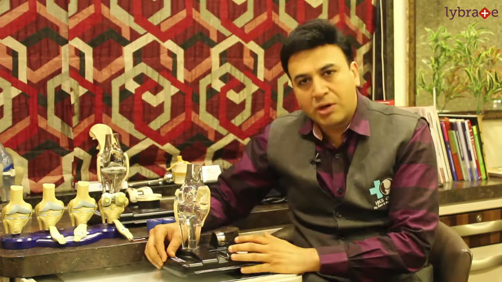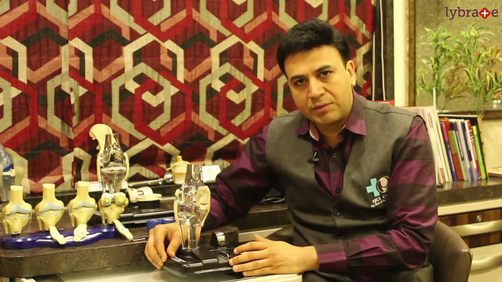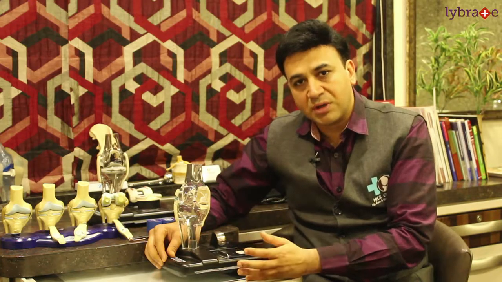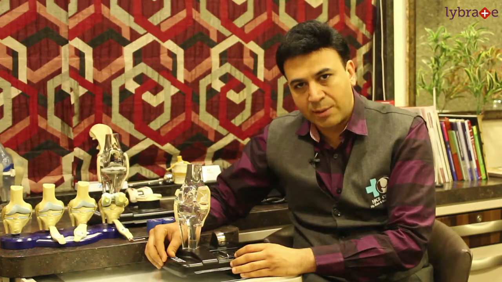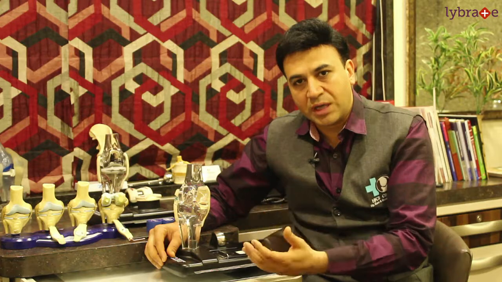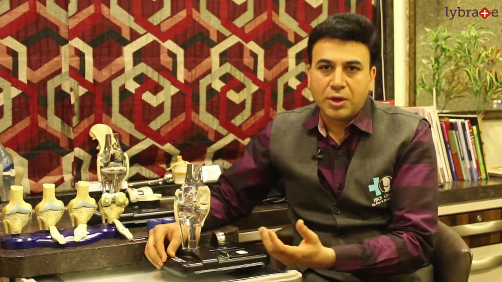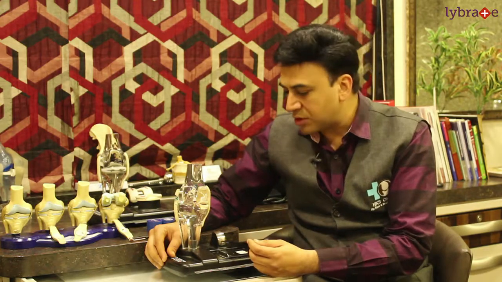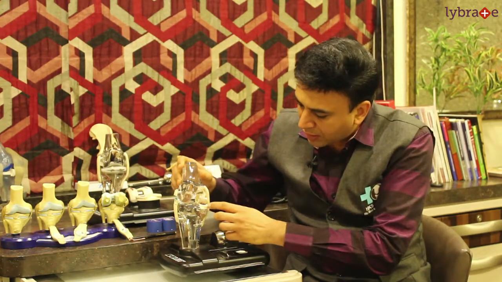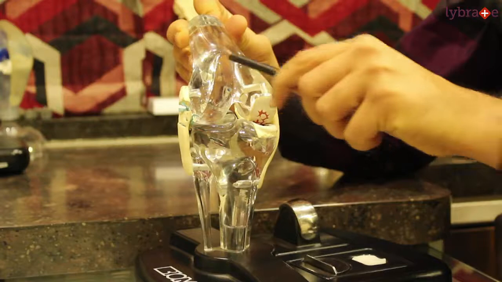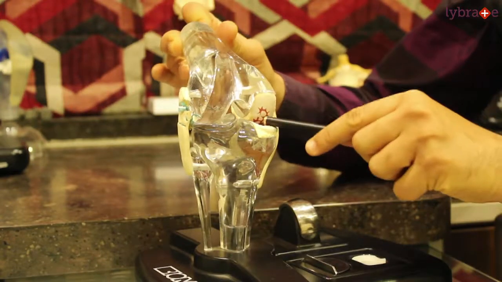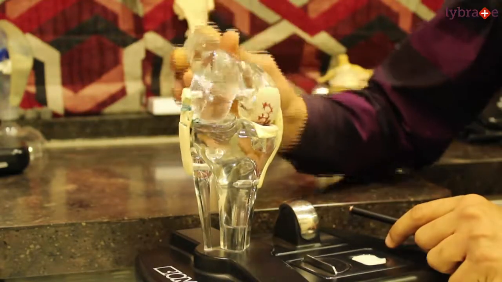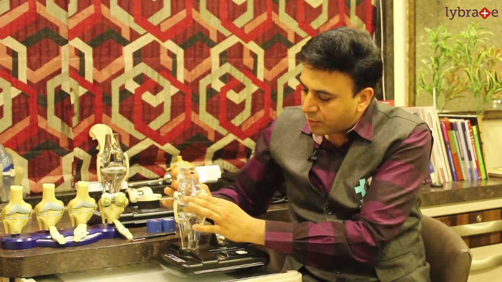When we see on an X-ray and clinically, on examining the patient, that only one compartment of the knee is damaged and the other part of the knee is very healthy, it makes sense to change only that compartment which is actually causing the problem. As you look at this model, the friction is only in this compartment of the knee. The other compartment is nice and smooth. So only this compartment is changed.